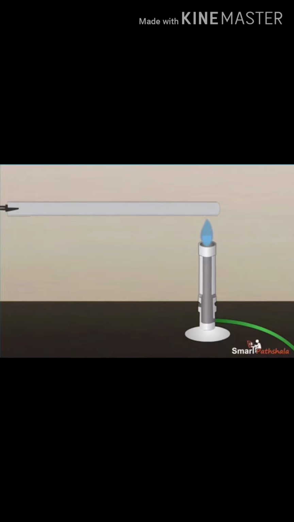Let us do one more activity. Hold a used hacksaw blade with a pair of tongs. Keep the tip of the free end of the blade on the gas stove. Wait for a few minutes. Now you can observe the change in the color of the tip of the blade. Remove the blade from the flame. Observe the tip once again after some time. You can observe that the tip of the blade gets back its original color. As color is a physical property, we can consider this change as a physical change.